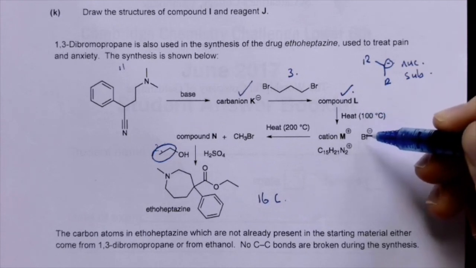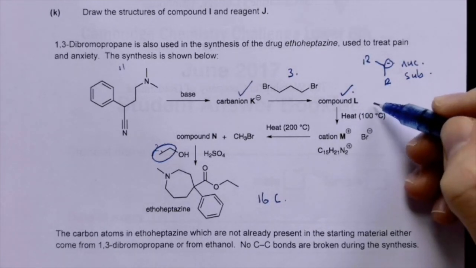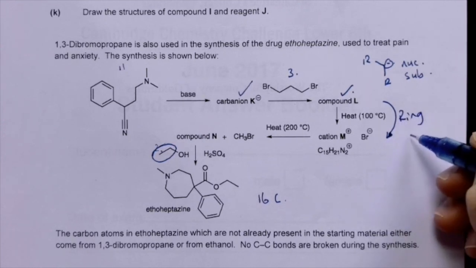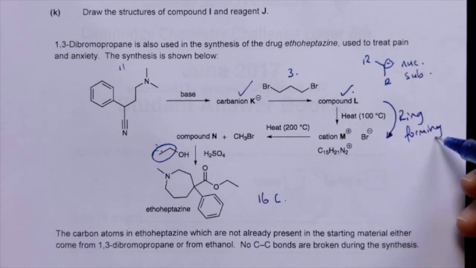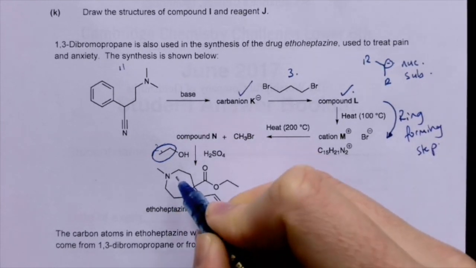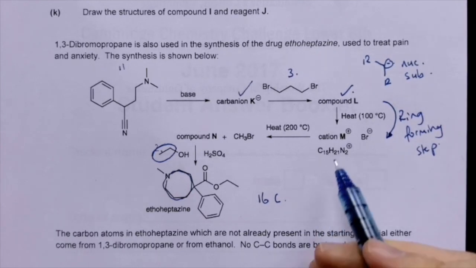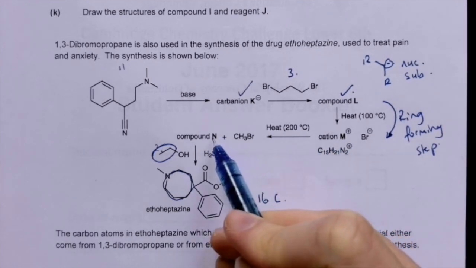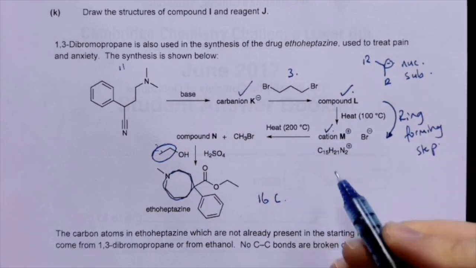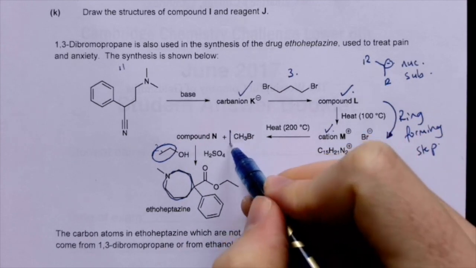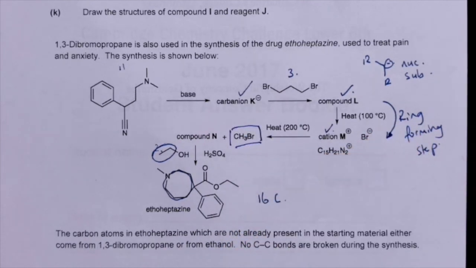Now I'm going to give you one hint here. L to M+, this step here, is a ring forming process. So this ring here is formed in that step. Now M+ to N: that should give you M+. To work out what compound N is, you need to look carefully at what the other product is.